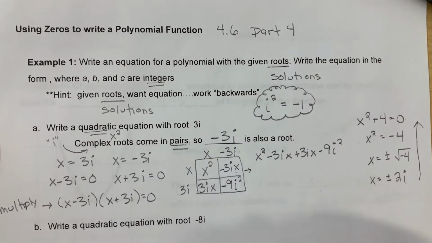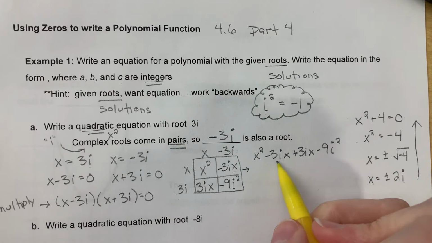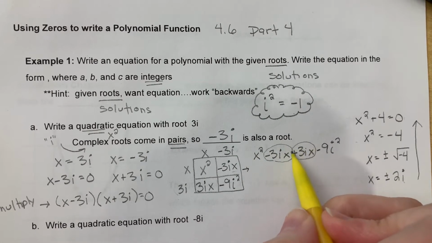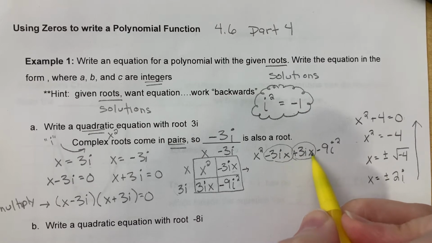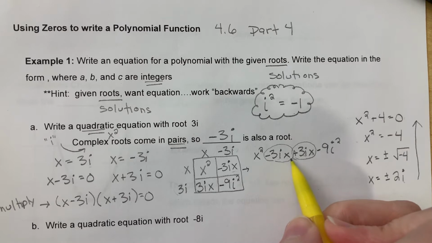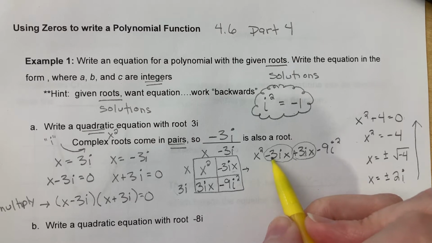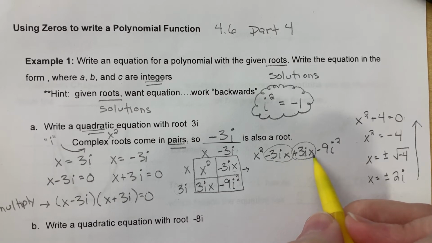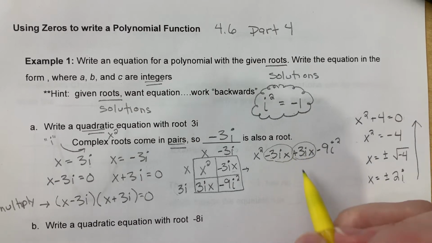And there's a couple of things I see I can do. First of all, these are like terms. They have the same variables, if you want to think about it that way. They both have an xi, they both have an xi. And now I'm adding or subtracting. So if I combine negative 3ix and positive 3ix, I'm going to get 0. So those add to 0.